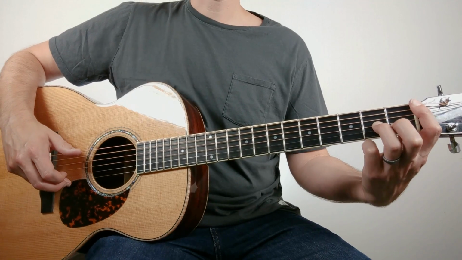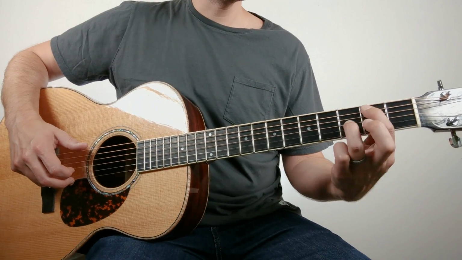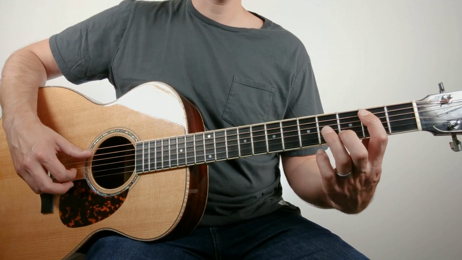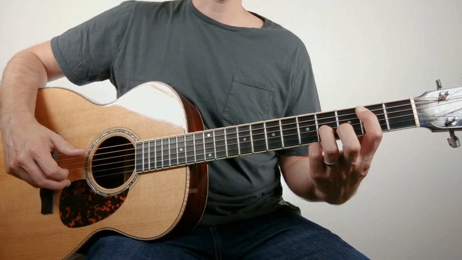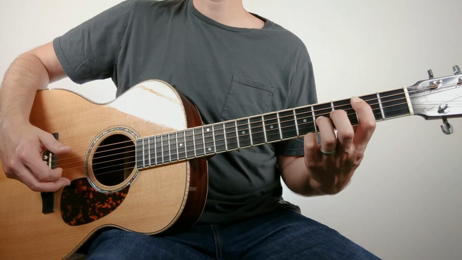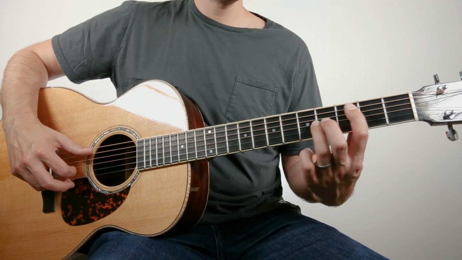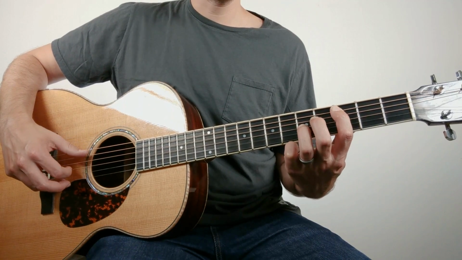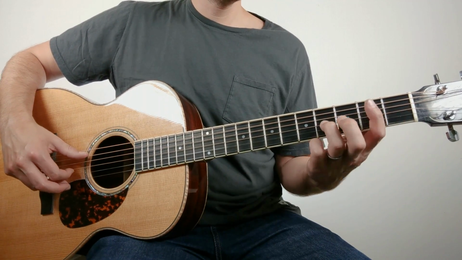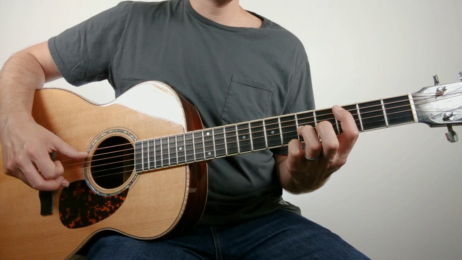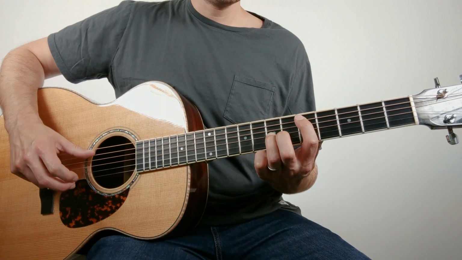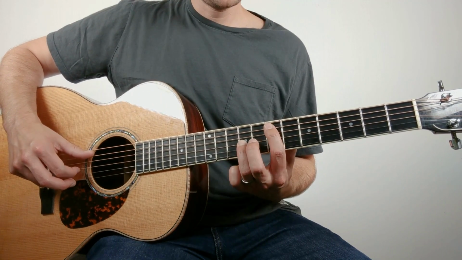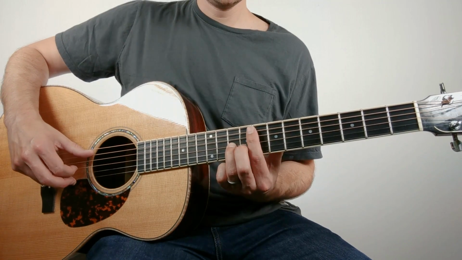Our next natural note is a B, which we said was here. So let's find the B on the 3rd string, the 4th fret. And we can just walk this shape up. C, I'm not going to play the 5th string after this. So we've got A, B, C, D, E, F, and G.